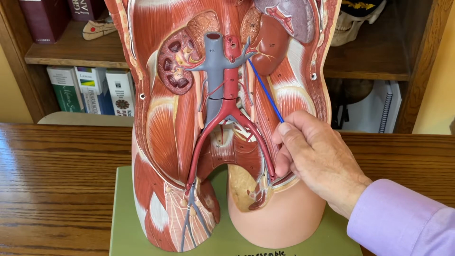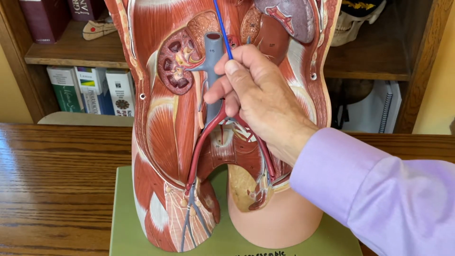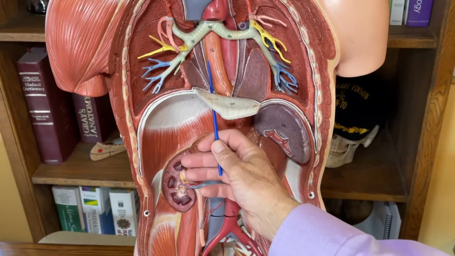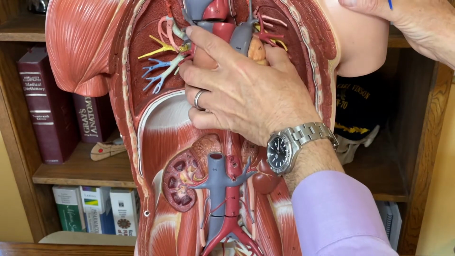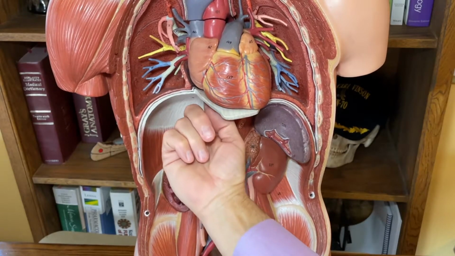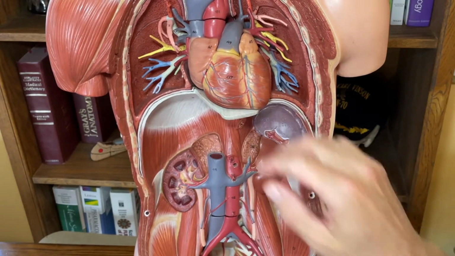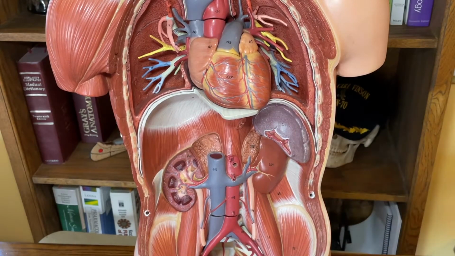Along the way, it'll pick up the left renal vein and the right renal vein, go up through the diaphragm, and right there, it would enter into the right atrium. So if I put the heart back in there, it would come up through here into the right atrium again, back to the heart. And everything we just described would happen all over again.